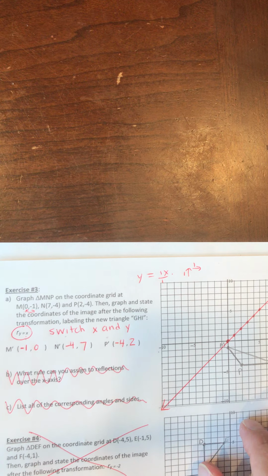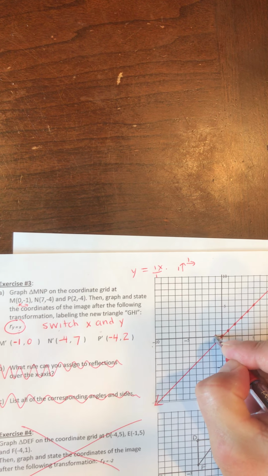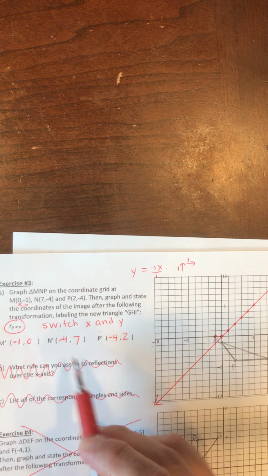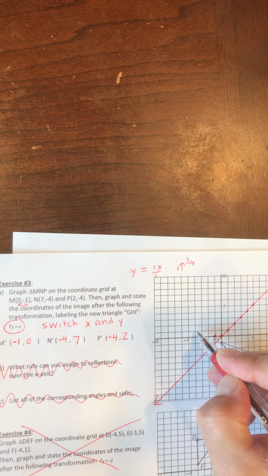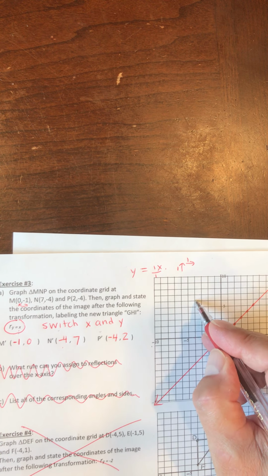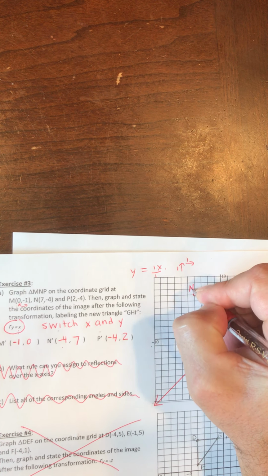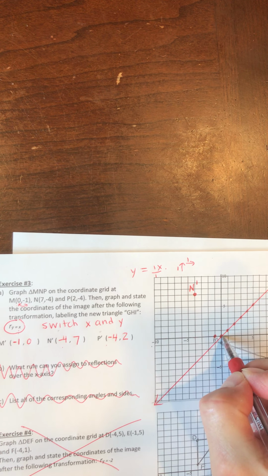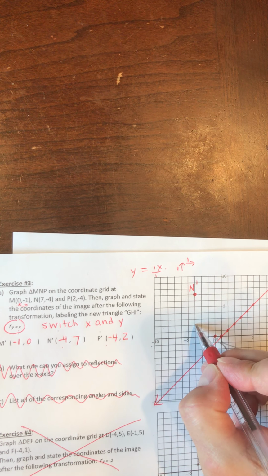Now I'm going to plot these points. -1, 0 is 1 to the left. That's M prime. -4, 7 is going to be left 4 and up 1, 2, 3, 4, 5, 6, 7. And P prime is -4, 2. So that's 1, 2, 3, 4 to the left, and up 1, 2.